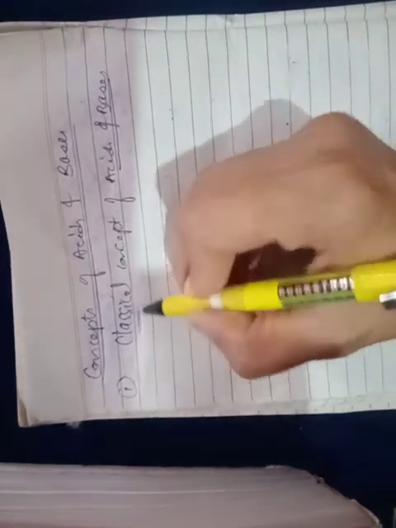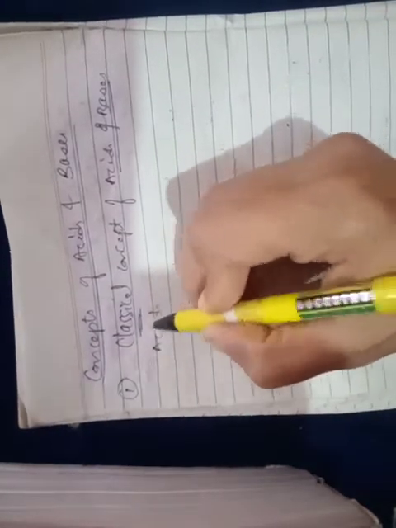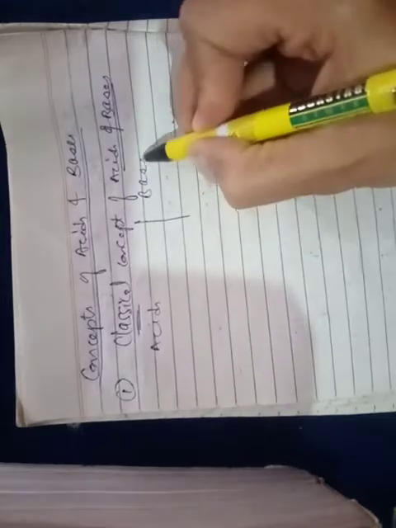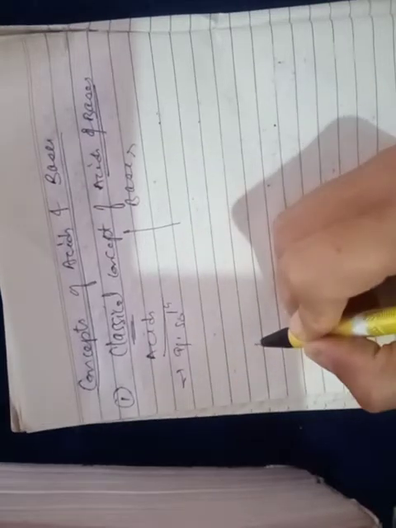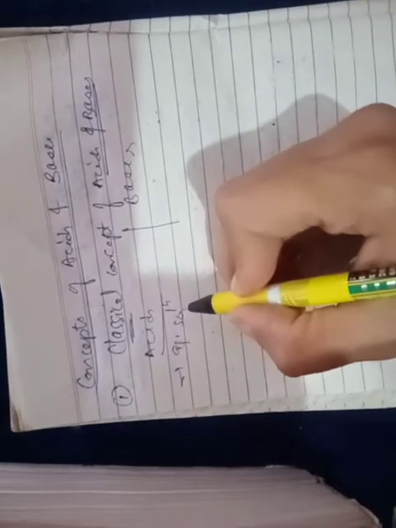According to this classical concept, acids and bases can be defined as substances whose aqueous solution possesses the following properties.